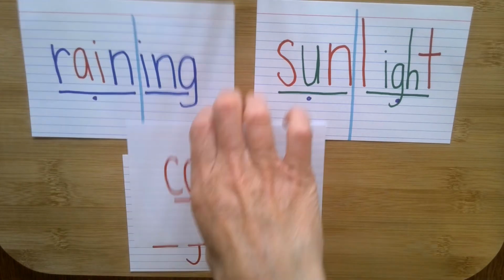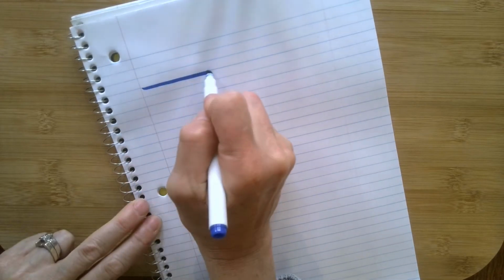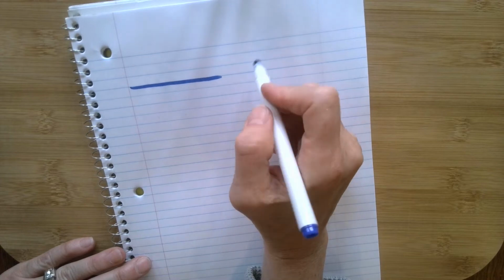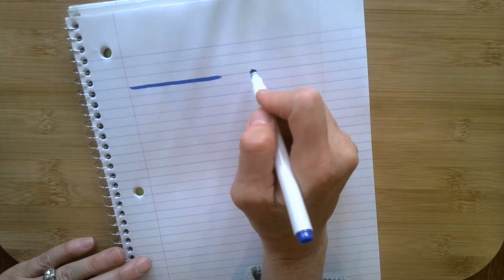We're going to need these cards. So take out your spiral, and we're going to write our lines. So we said sometimes, what did we say? Sometimes raining and sunlight come together and we see a rainbow.